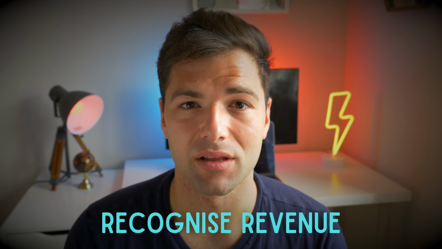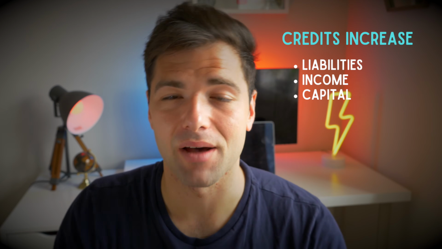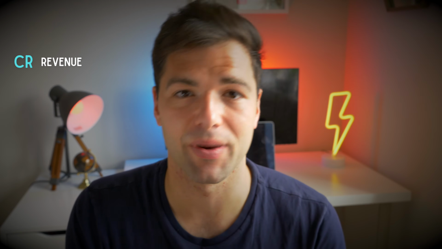The first step is to recognize the revenue versus the transaction. If we go back to the DEADCLIC abbreviation, you'll remember that credits increase income. Revenue is income, so we need to credit our revenue account with the value of the credit sale. Let's say £10. So we're going to credit our revenue account £10. But we also need to recognize that on the asset side of the business.